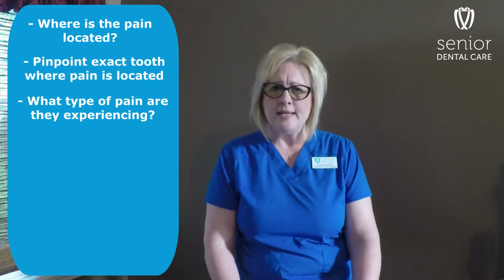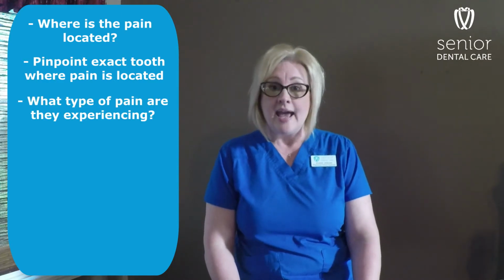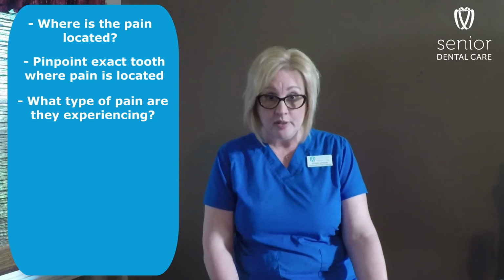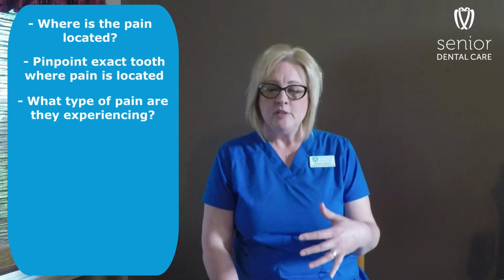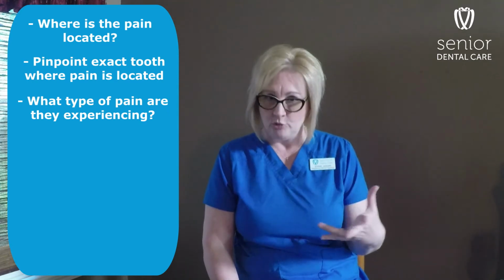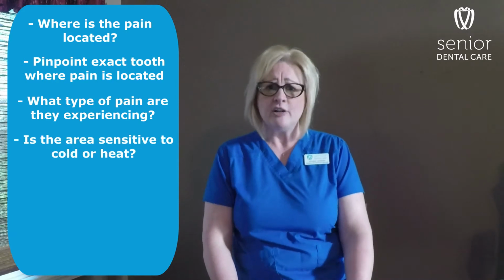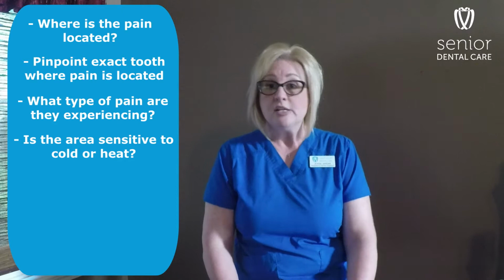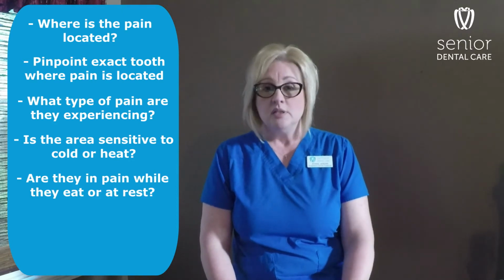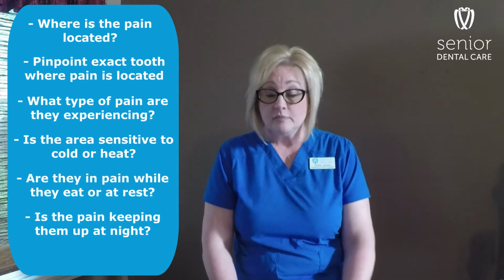What type of pain are they experiencing? Ask the resident if the pain is sharp, if it's achy, or if it's throbbing. And sometimes if they don't understand the word throbbing, you can tell them it feels like a heartbeat in the tooth. Is the area sensitive to cold or to heat or to both? Does it hurt when they chew their food? Does it hurt when they're at rest? Is the pain keeping them up at night?